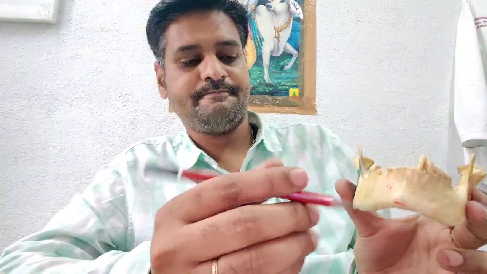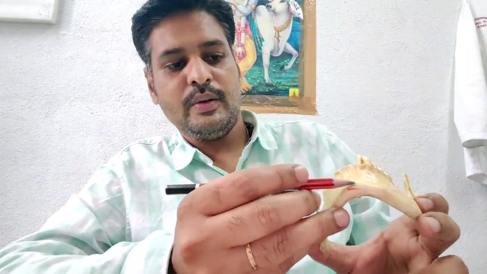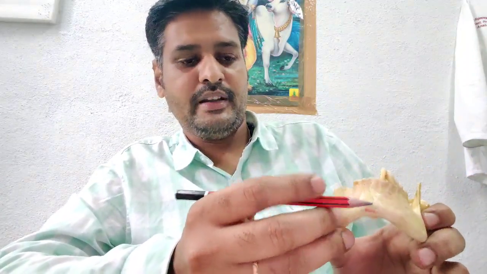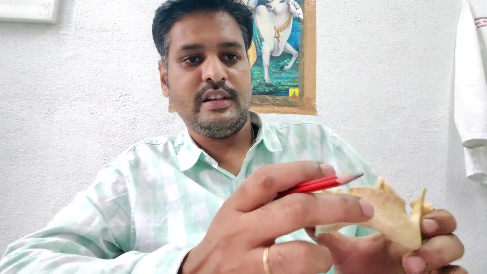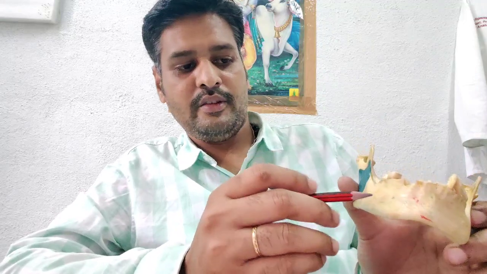Okay, so coming to the features of the outer surface. In the midline, you can see here, this is called the mental protuberance. There comes the attachment of the mentalis. You can see the mental protuberance here, and of course the depressor labii inferioris muscle also attaches here. And we have a very important foramen.